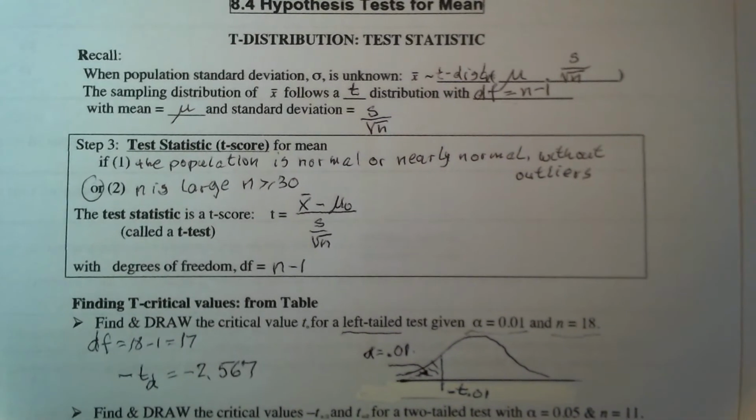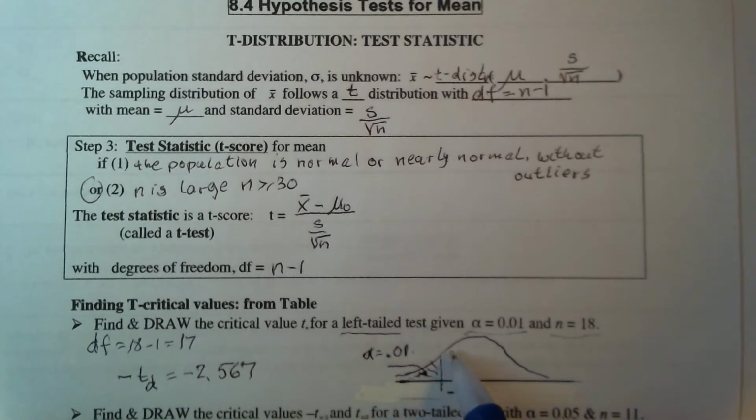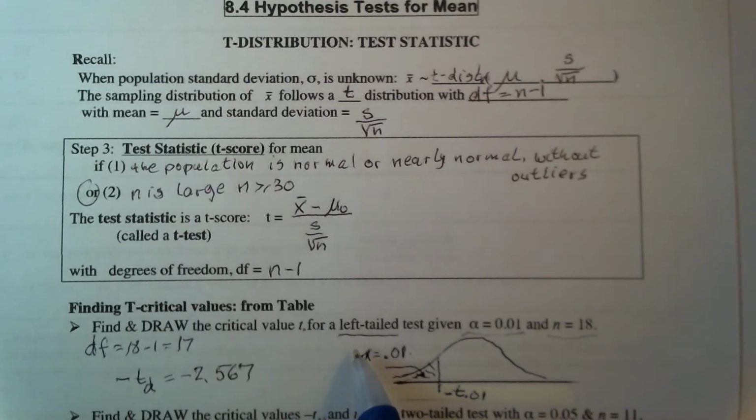So here's our corresponding sketch. Here's our distribution. It's a left-tailed test, rather. So here's our area of 0.01, that's our alpha, and then the t sub 0.01 is on the left, so it's minus 2.567.